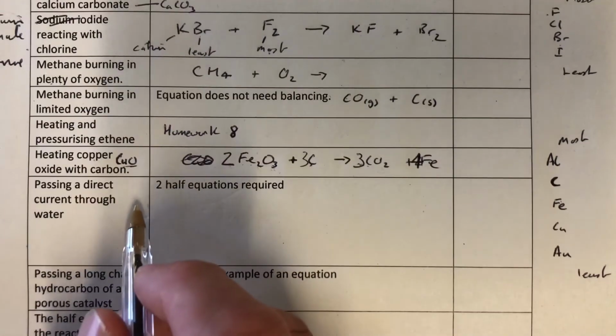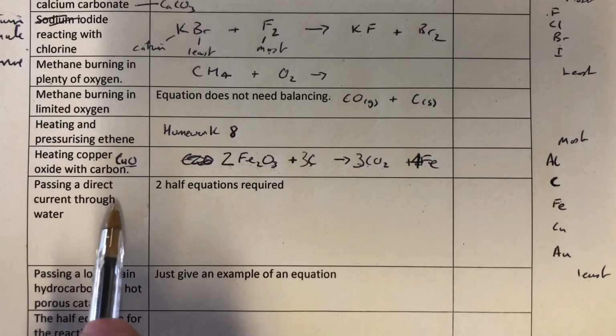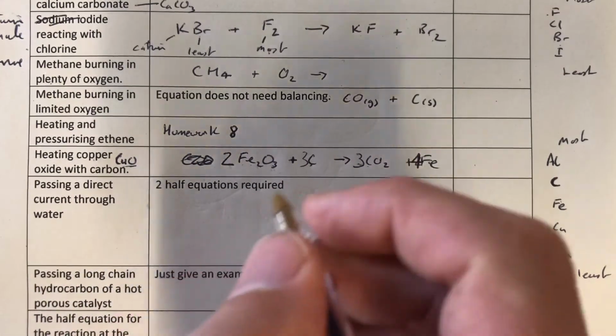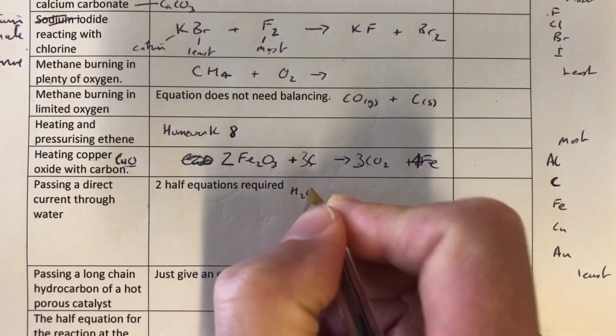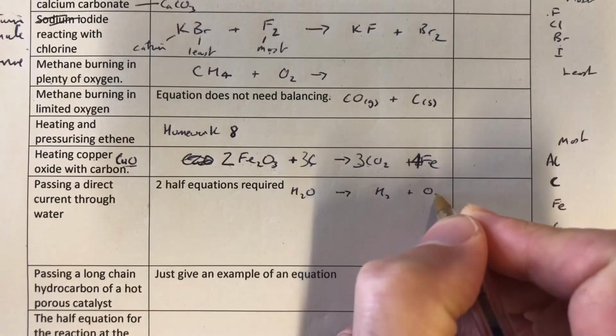Next one, electrolysis, passing a direct current through water. Electrolysis breaks apart compounds. So this is water, which will split into hydrogen and oxygen.